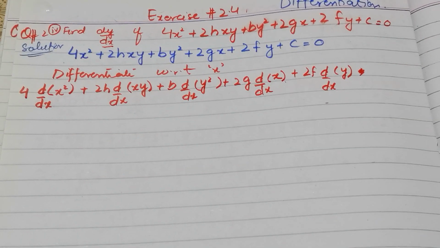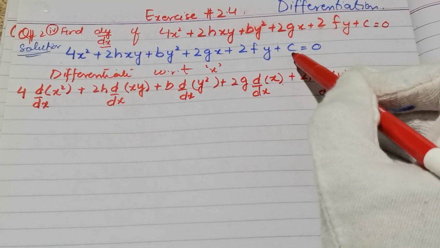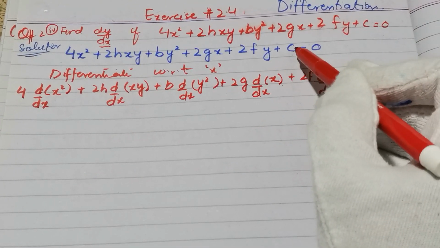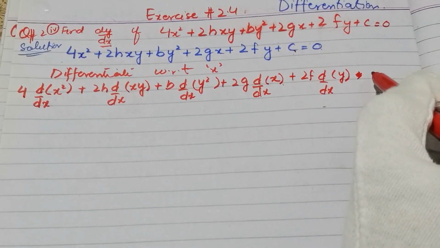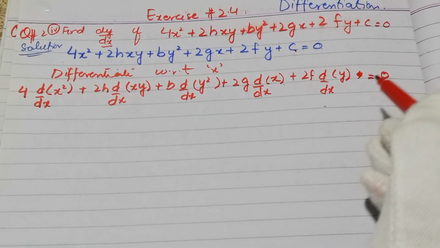The derivative of any constant is 0, so c is constant, and the derivative of 0 is 0, so directly we write 0.